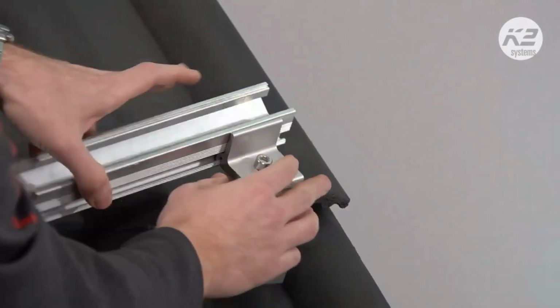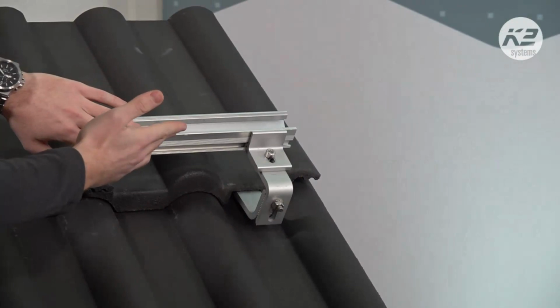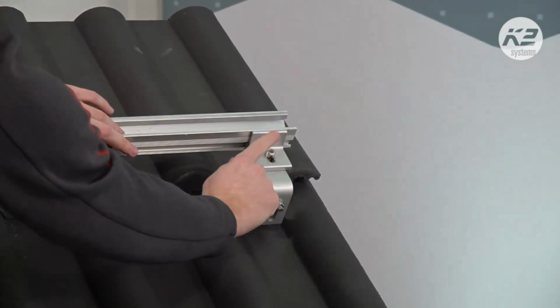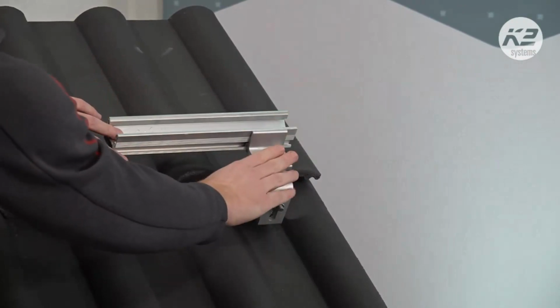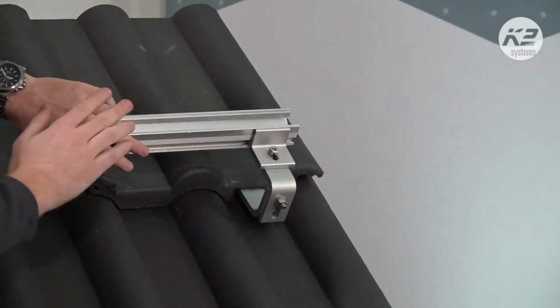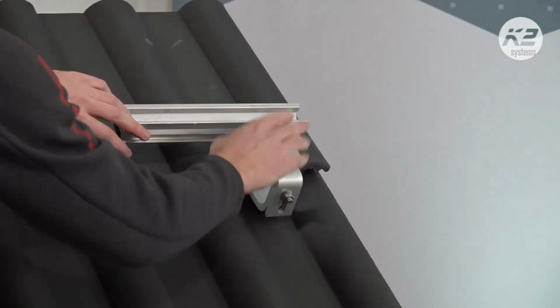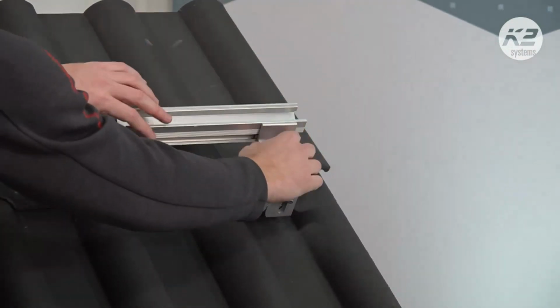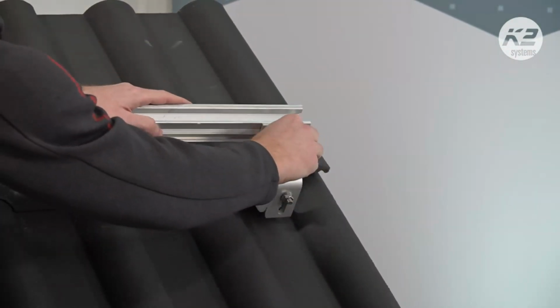Now I'm just showing that here. And the torque in which you have to tighten this screw, for example, is shown in our assembly manual, which you can find in our download library. There you will have the assembly manual with all of the necessary information.